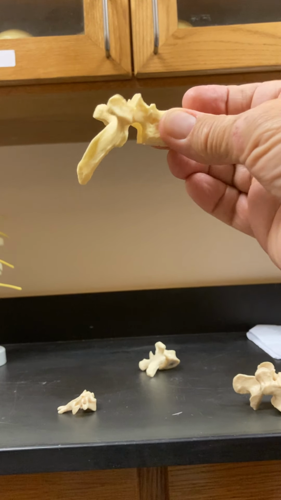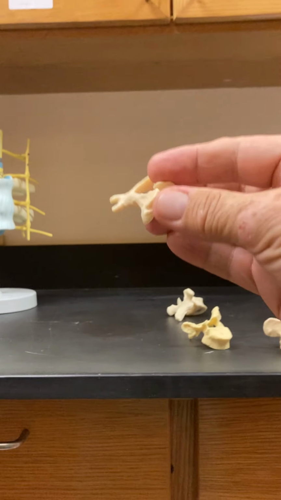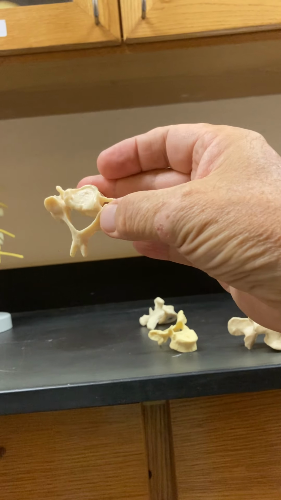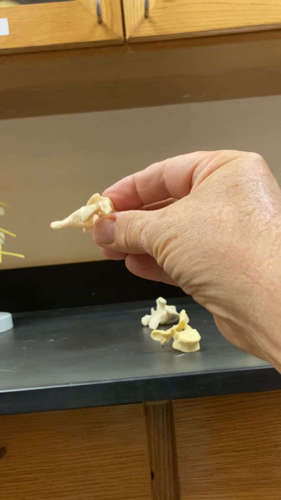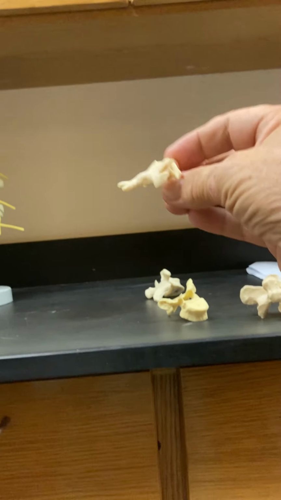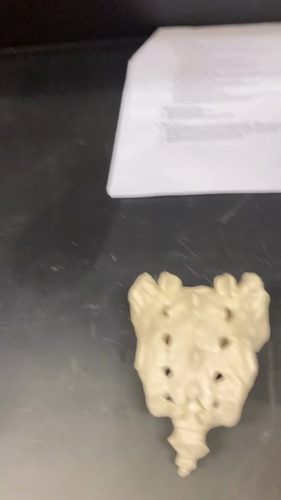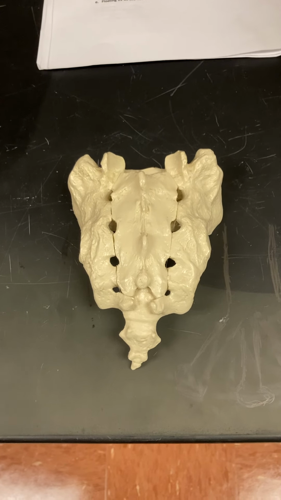There's the spinous process pointing down. There's the giraffe. And then the cervical look more like a calf, maybe an anteater. But any way you can use to tell the difference. And of course, the sacrum. You should be able to tell that pretty easily.